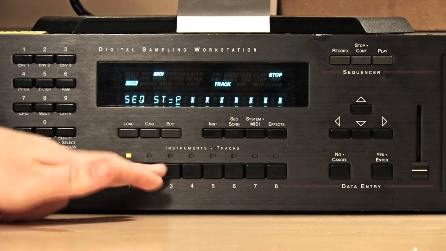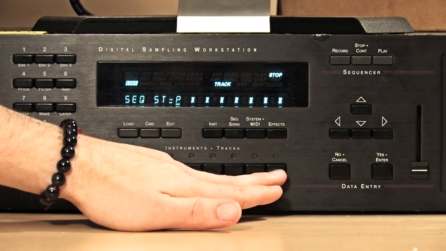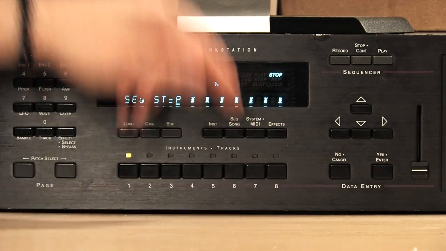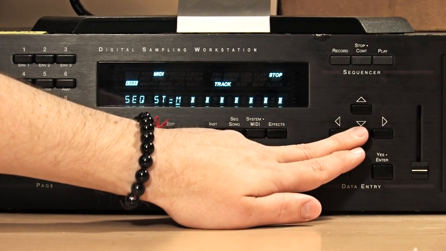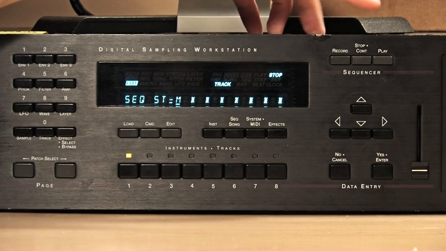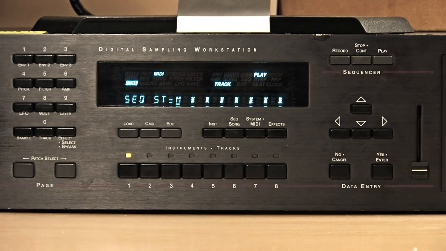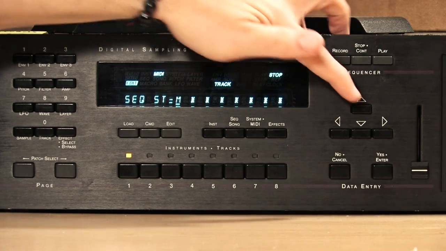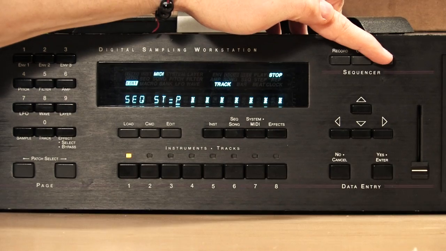So if we had other instruments, we could hit 2 and it would move the cursor over here. If we picked 8, it would move the cursor over here. You can page up and down and you'll get different letters. So M, that's for mute. If we hit play right now, we wouldn't be able to hear the drums, which is the case. We go up, that's play. We should be able to hear it.